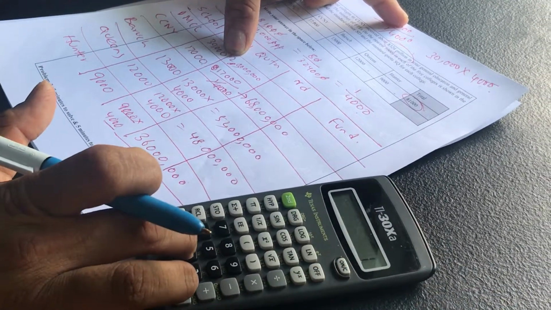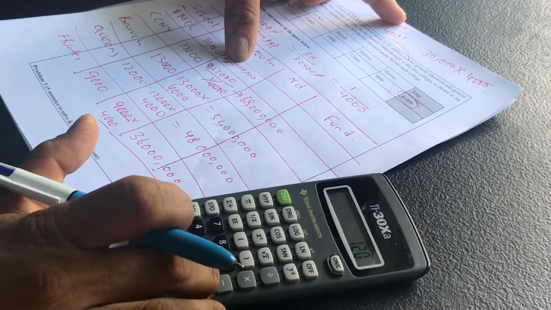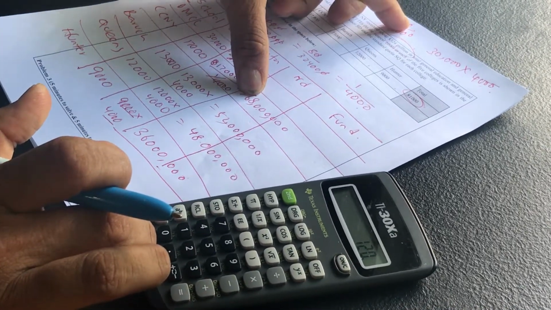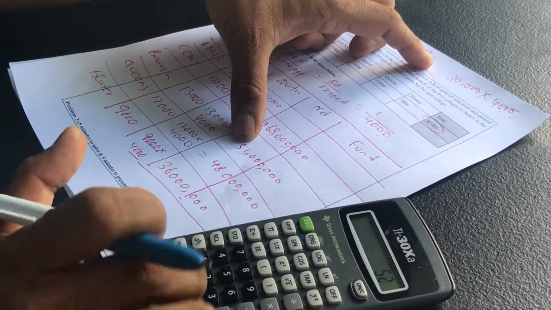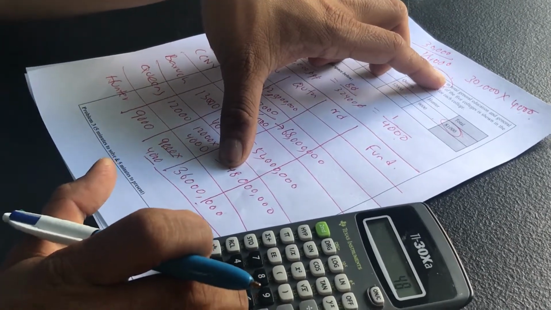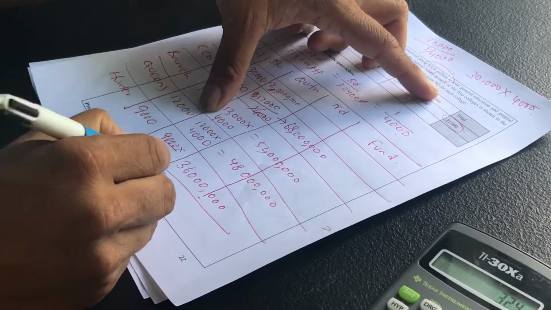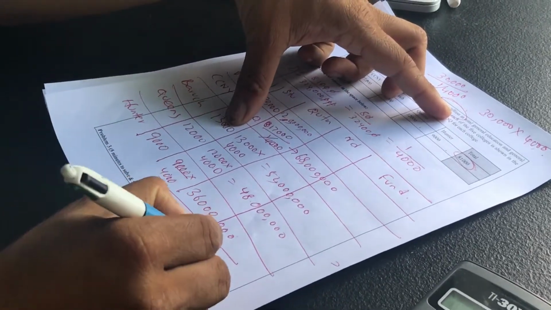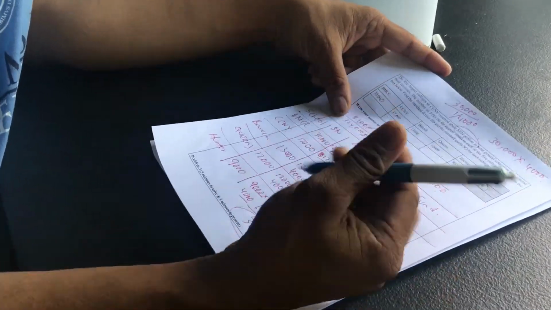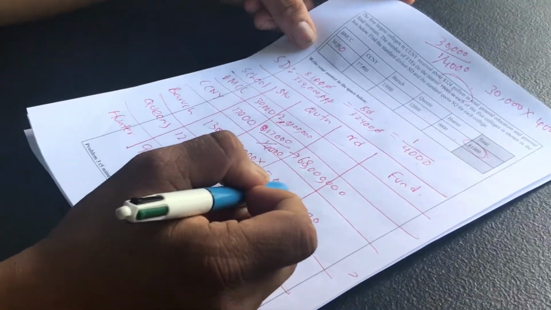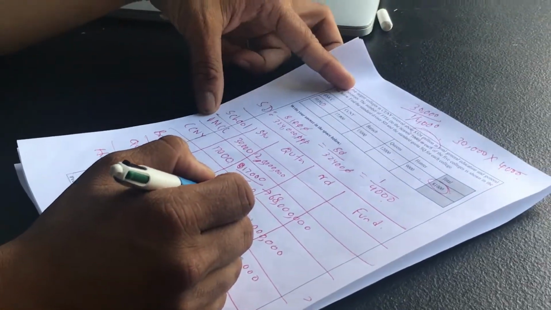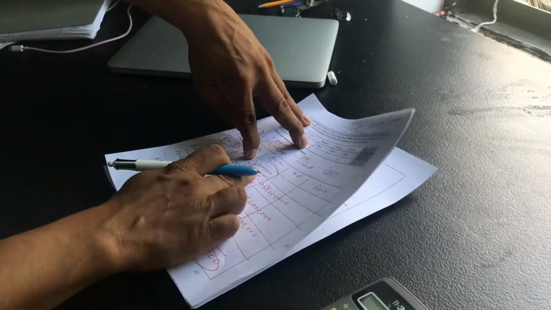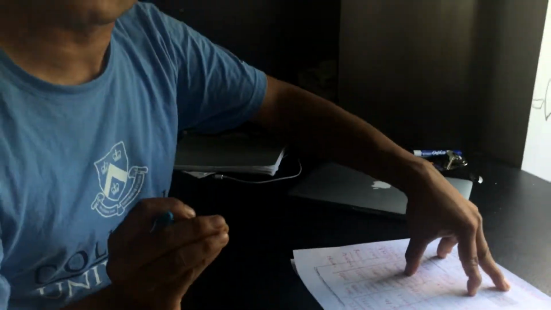So 120 plus 68 plus 52 plus 48 plus 36, that's 324. So according to simple apportionment based on the population of each school, BMCC will receive more money. 120 million is simply because BMCC has more students.